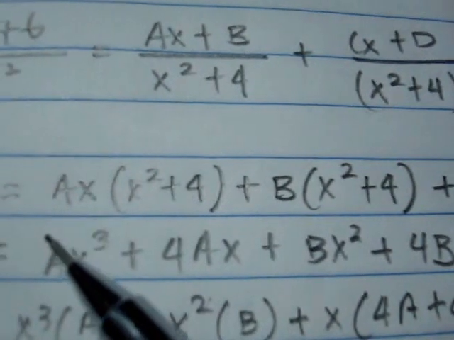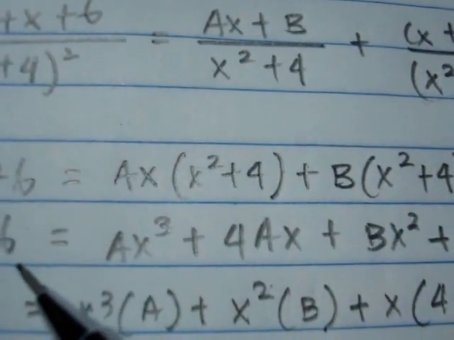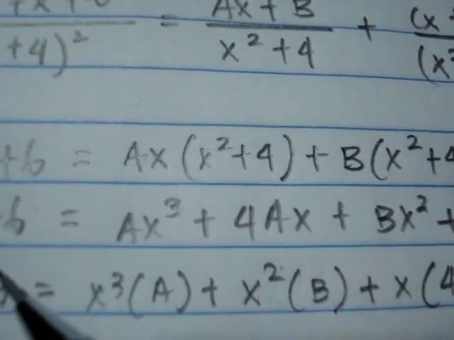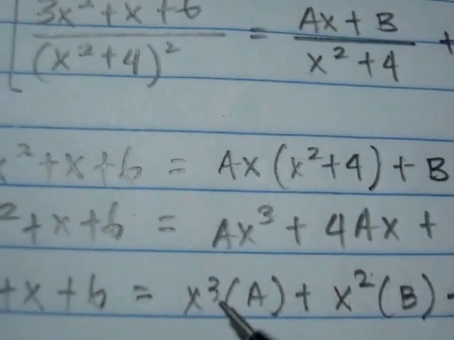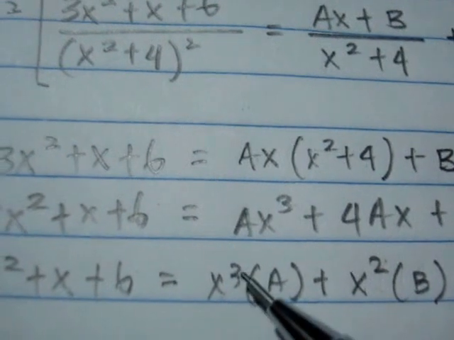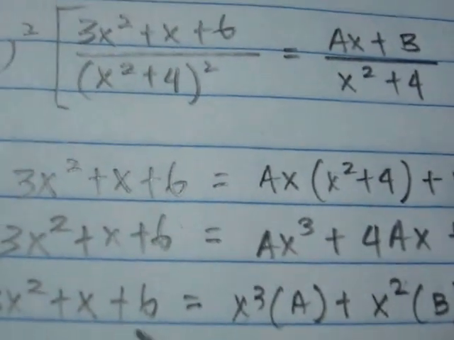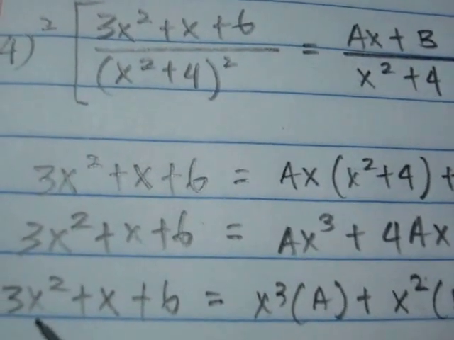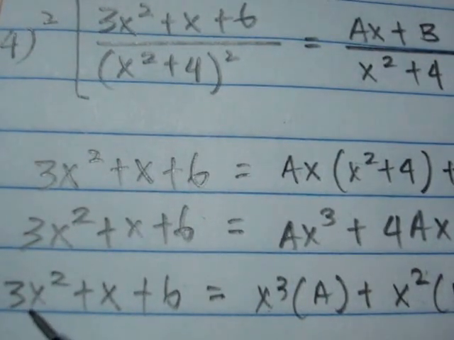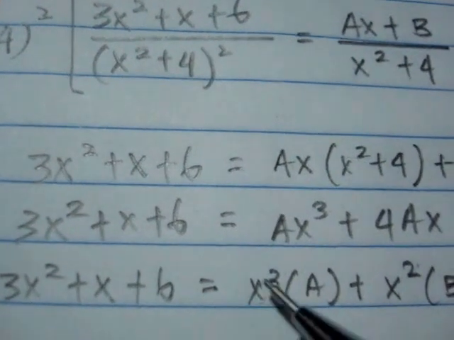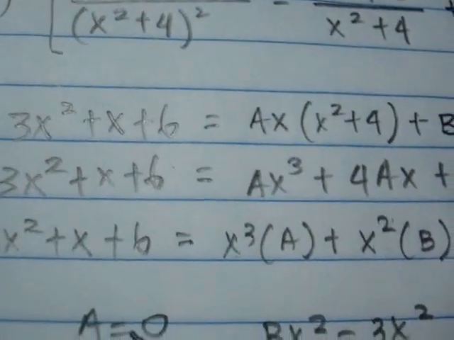Once you have that, the other thing you need to do is equate the coefficients. To equate the coefficients, you take the first variable, which is x to the third, and match it with the left hand side's x to the third. But since the left hand side has no x to the third degree, that means a will be 0.